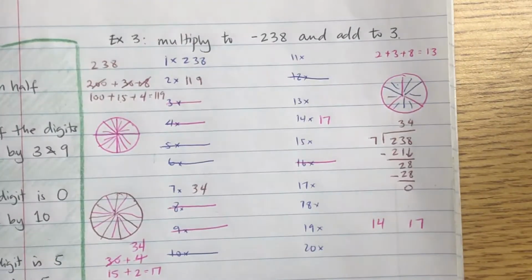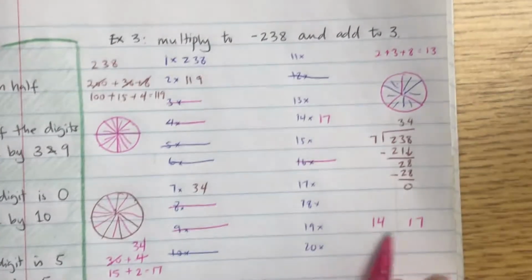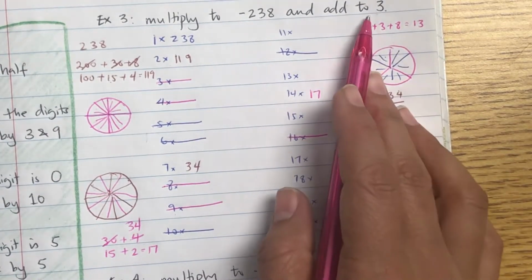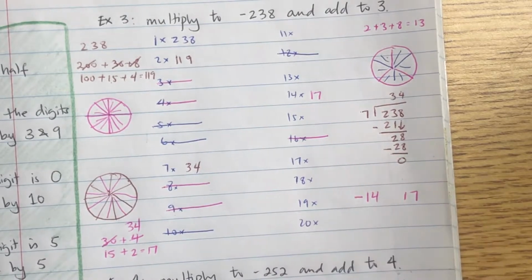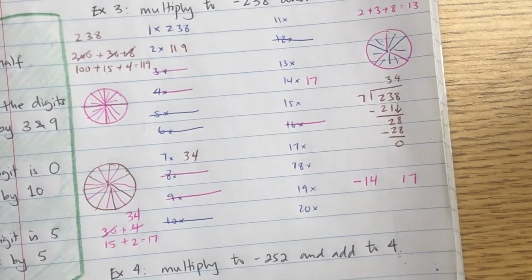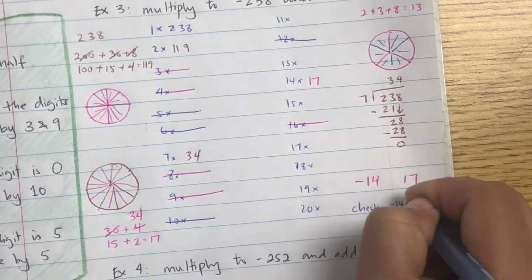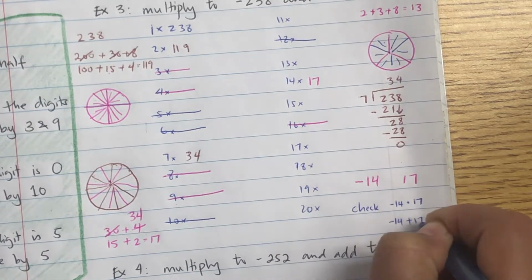Okay, so I needed to multiply to be negative and add to be positive 3. If I add these as is, it's too big. So that means I need to subtract, but I need positives to win. So that means this needs to be positive and this needs to be negative. All right, then my final step is to check my answer. So check that negative 14 times 17 and negative 14 plus 17.